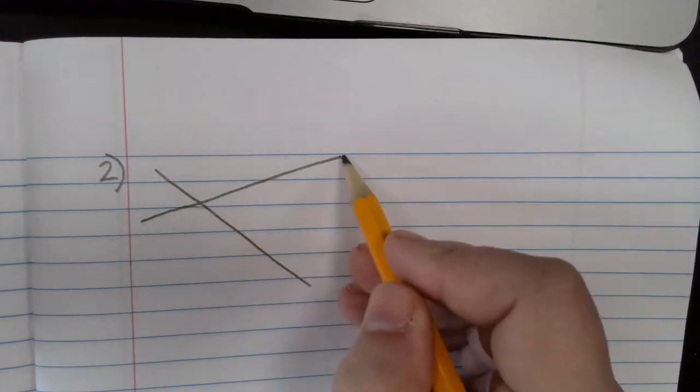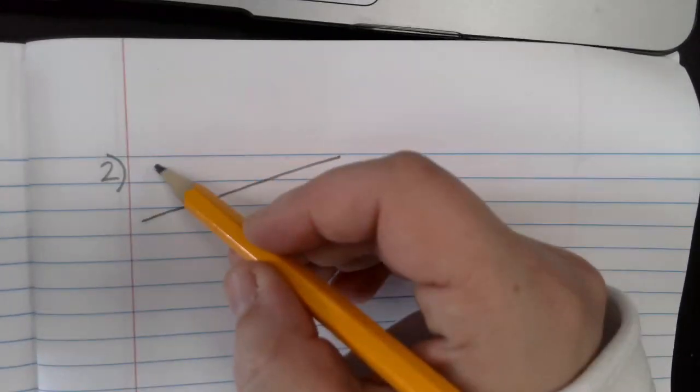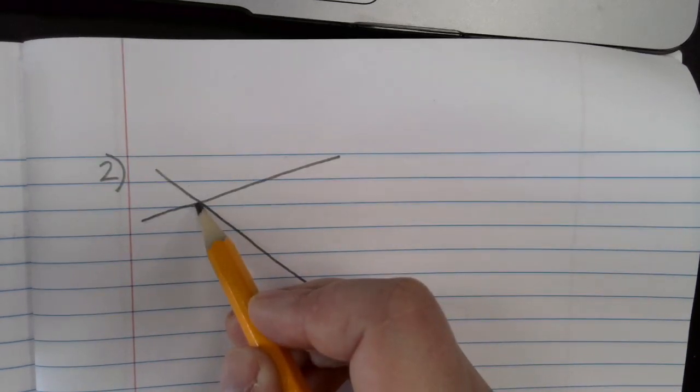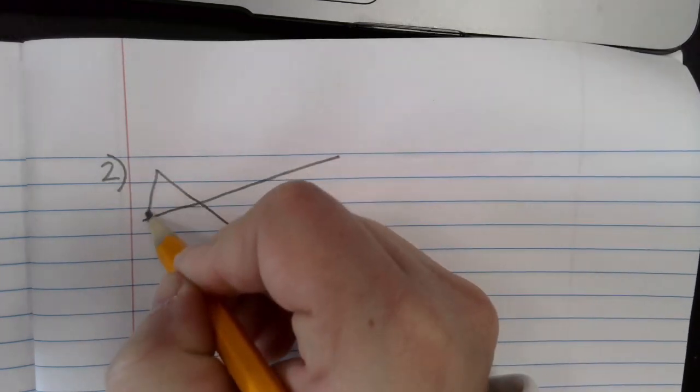Alright, and we'll make those into triangles. So do one line, yep. And then the other line's going to cut it sooner than later. Closer to the beginning. Have that intersection. There you go. Alright, and then we're going to connect those into triangles.